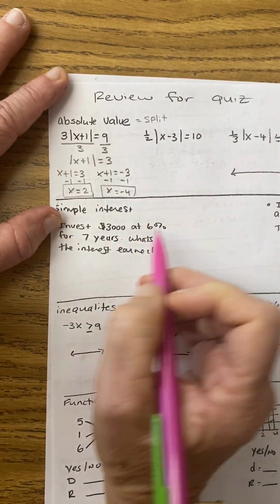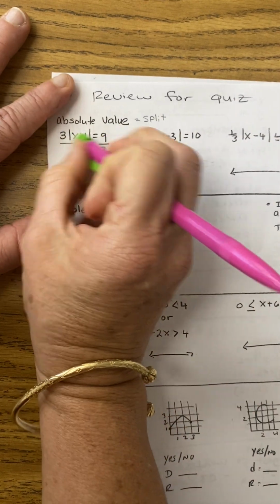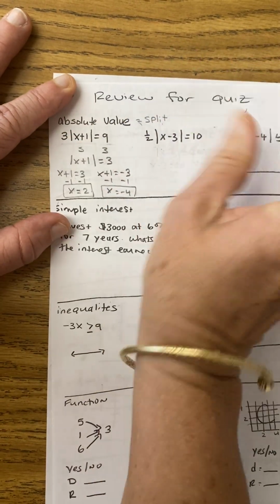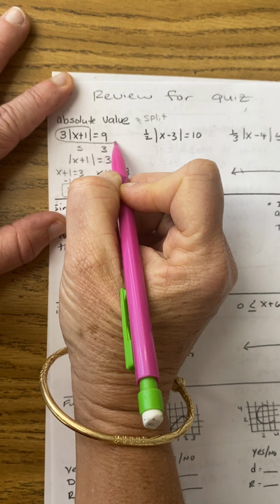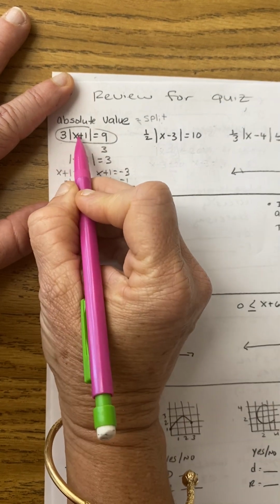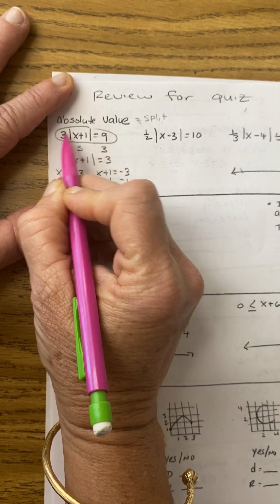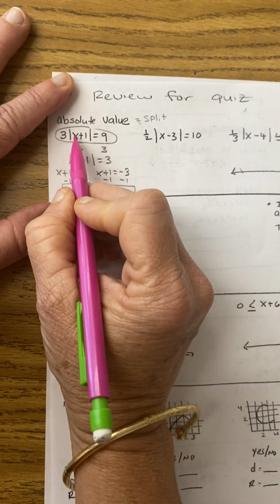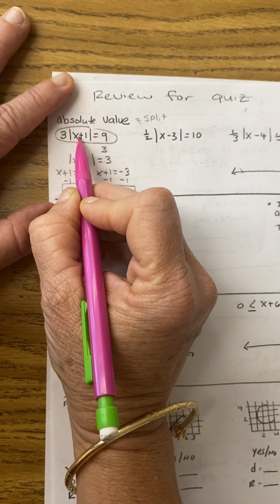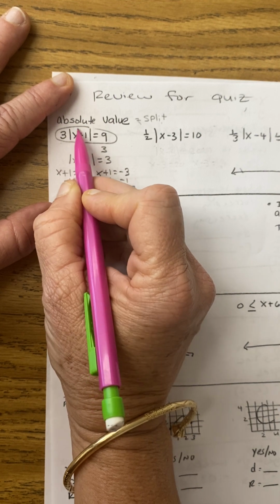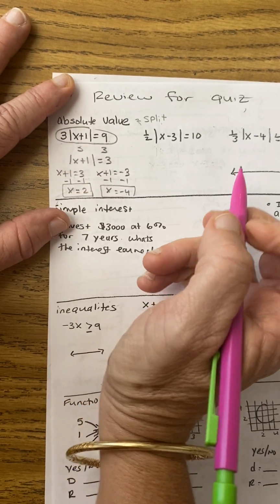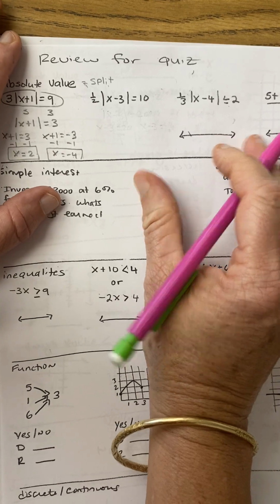Now I can always plug this in to check, right? If I go back to my original problem, I could plug in 2. 2 plus 1 is 3. Absolute value of 3 is 3. 3 times 3 is 9. Plug in negative 4. Negative 4 plus 1 is negative 3. The absolute value of negative 3 is 3. 3 times 3 is 9. All right? Okay, so let's look at this problem here.